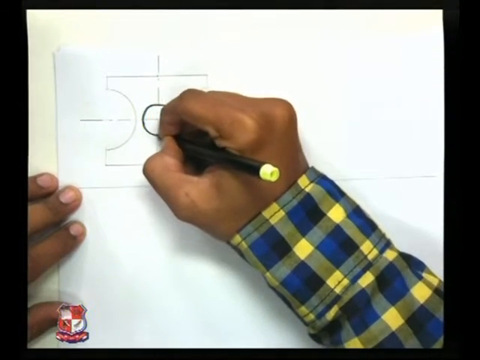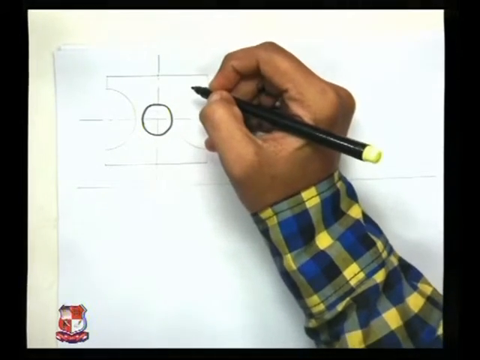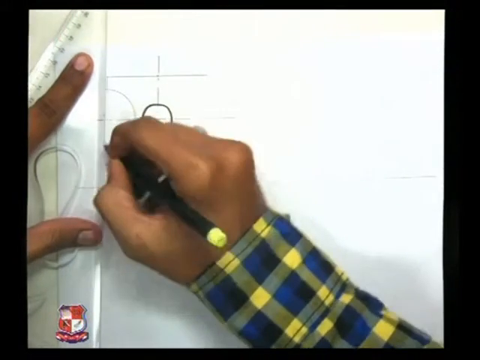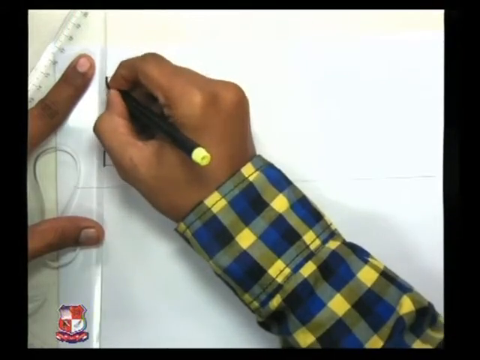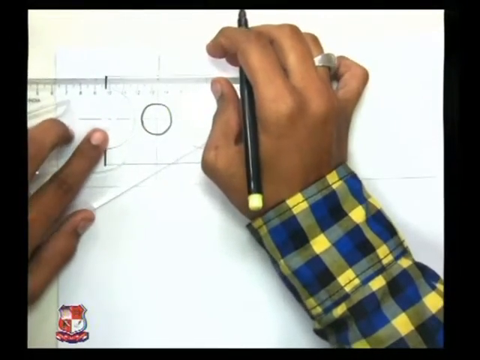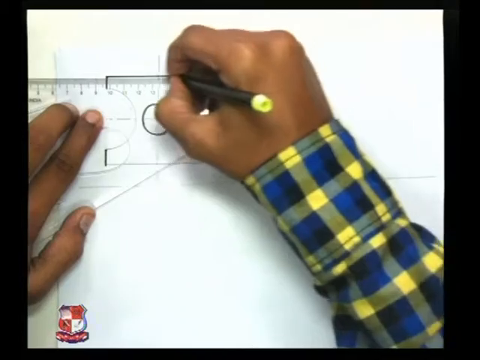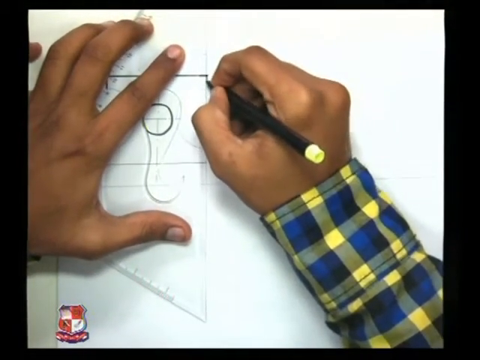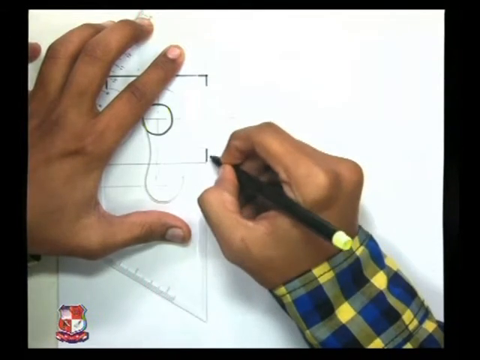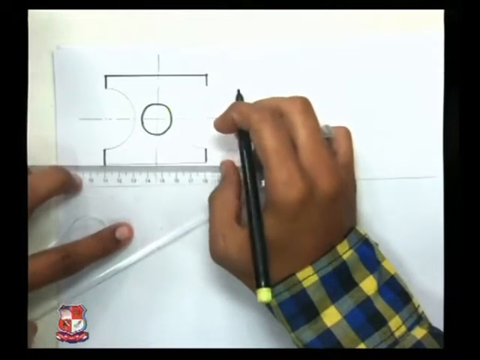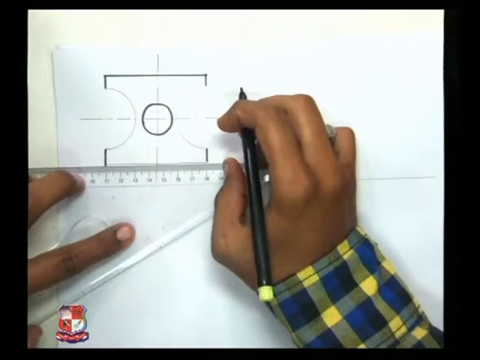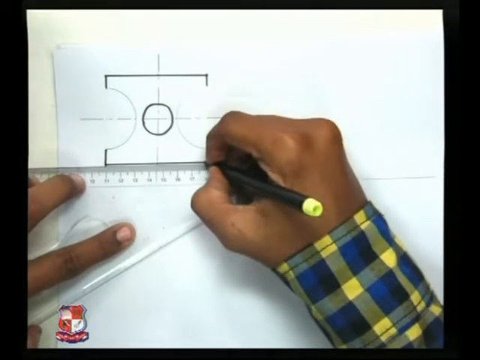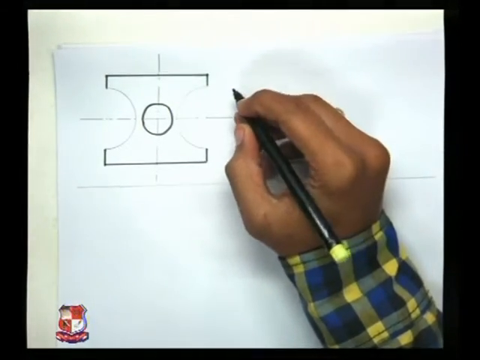I'm highlighting these portions for better viewing purposes, so that the clear visible difference can be seen easily. This is the basic outline of our elevation.